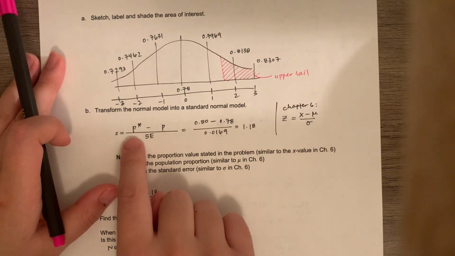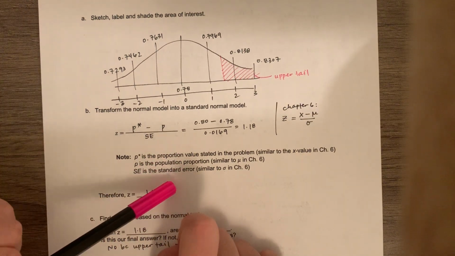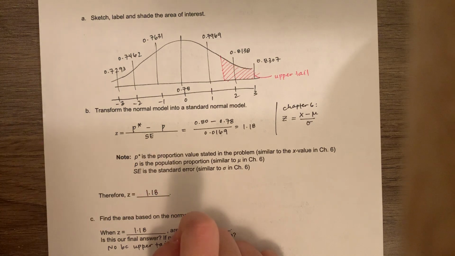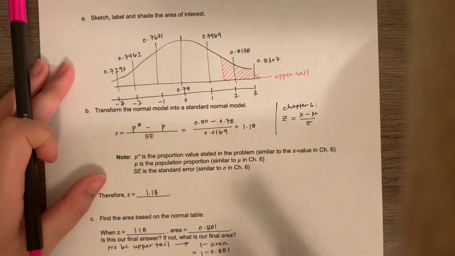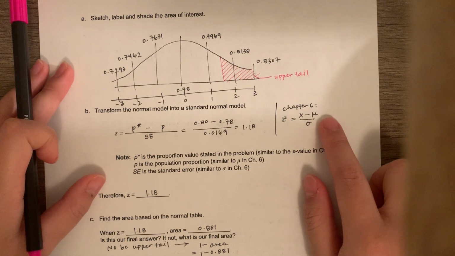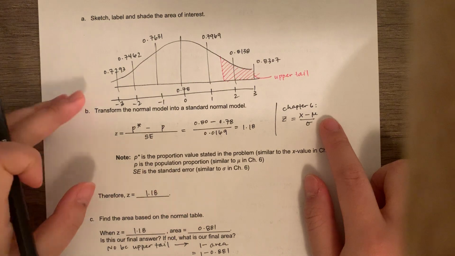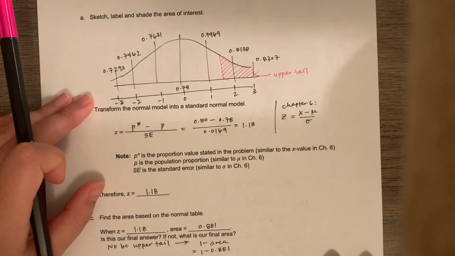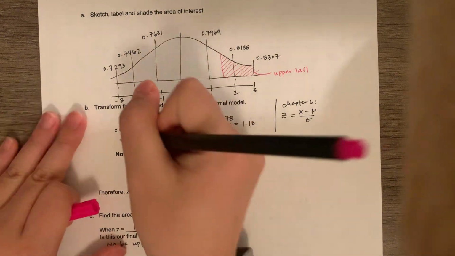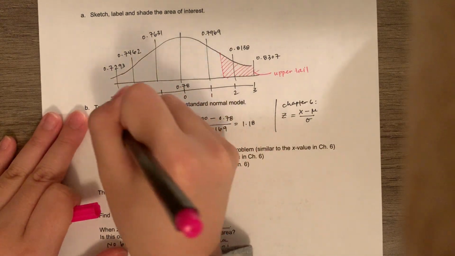So p star is similar to the x value. This is the proportion value that you're looking at. p is the population proportion, similar to the population mean, mu. Standard error is similar to the sigma that we used in chapter 6. So make sure you have this formula jotted down somewhere.